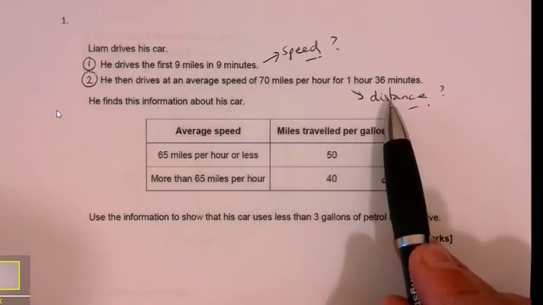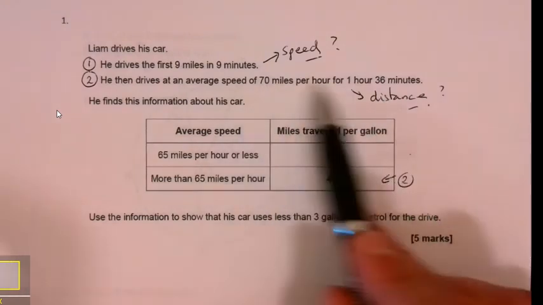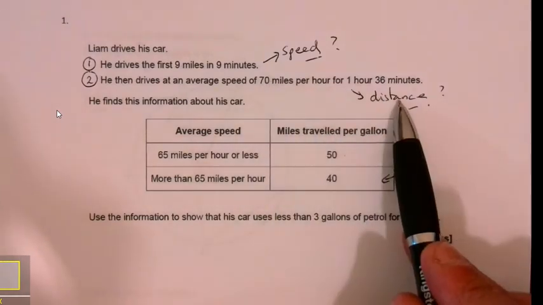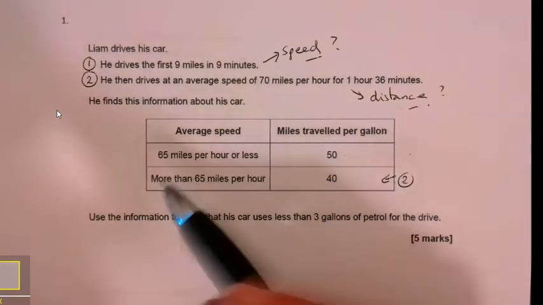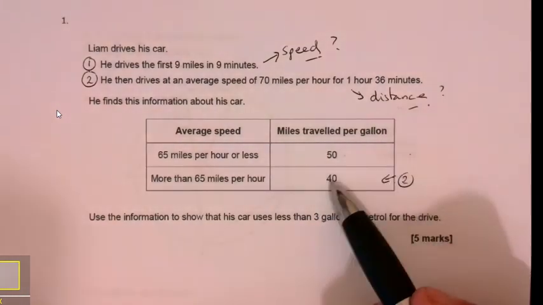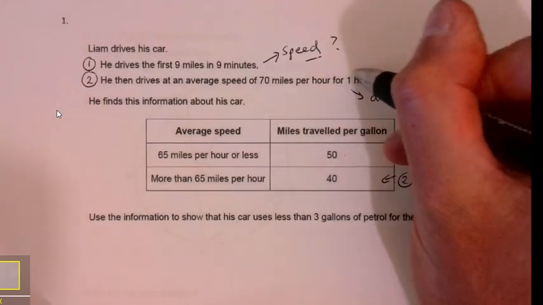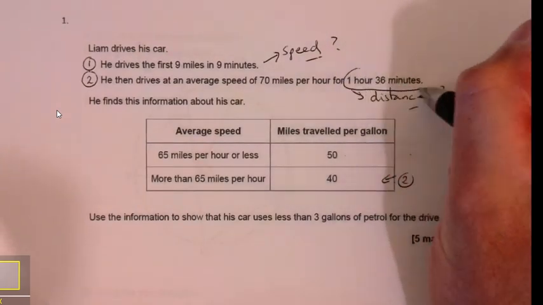Once you've got this distance, let's say you've travelled 80 miles, then that would be easy. That would be 2 gallons. It's not 80 miles, all right, but that would be 2. Something else to look out for in this question. Time.